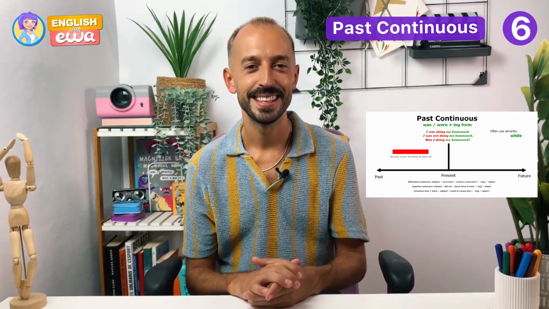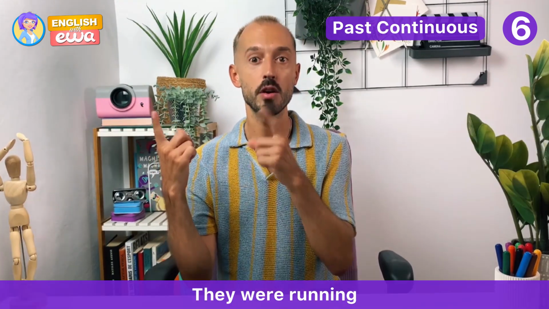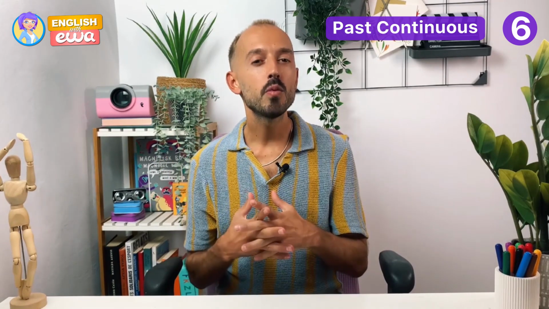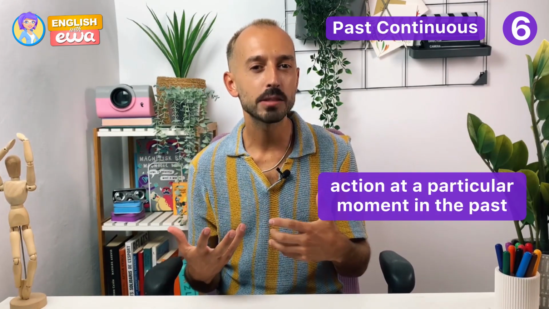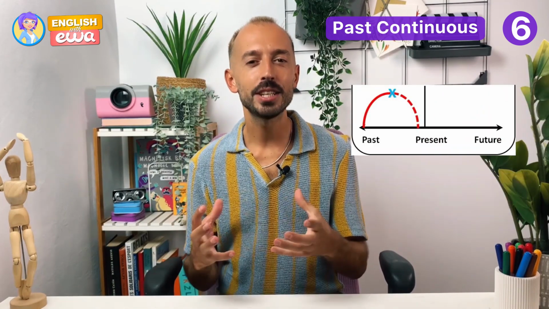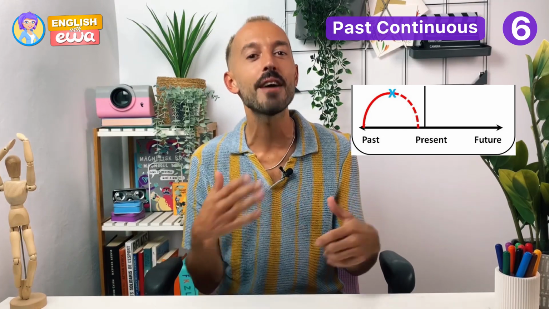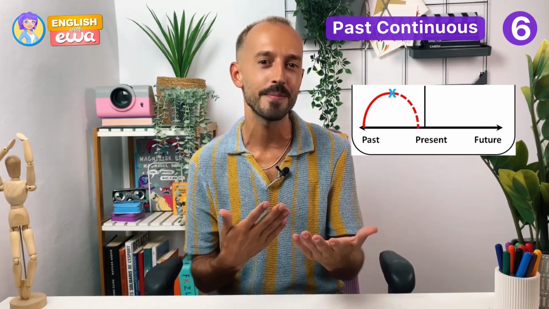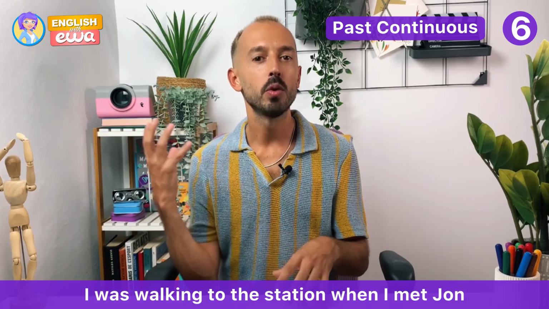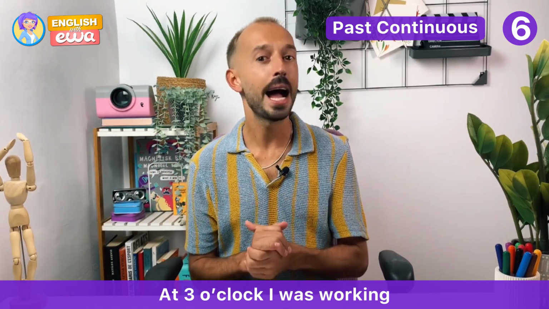Past continuous. How can we make the past continuous? For example, they were running. We use it when we're talking about an action in the past which overlaps another action or a time. The action in the past continuous starts before and often continues after the other shorter action or time. For example, I was walking to the station when I met John. At 3 o'clock, I was working.